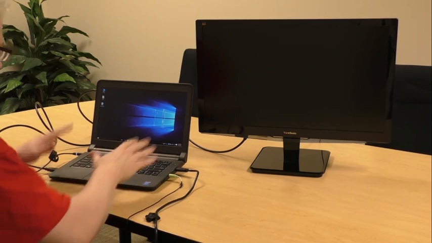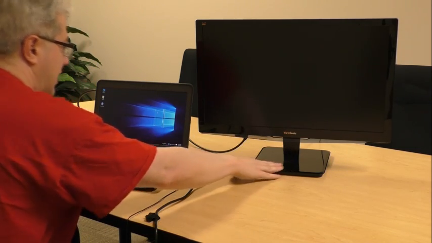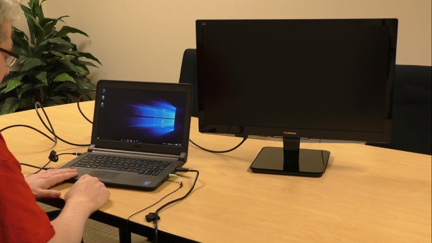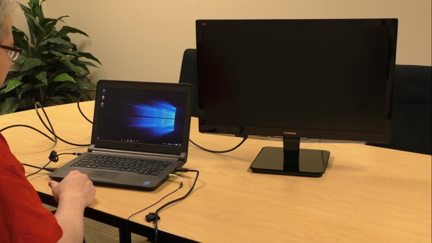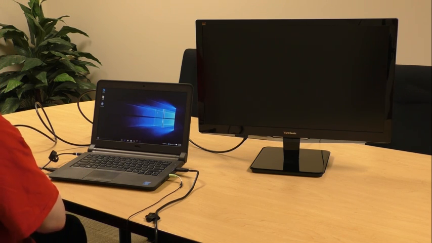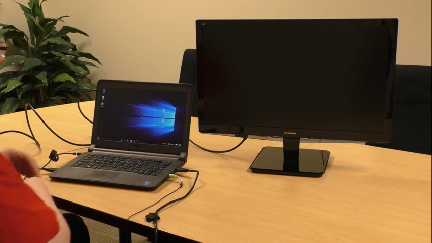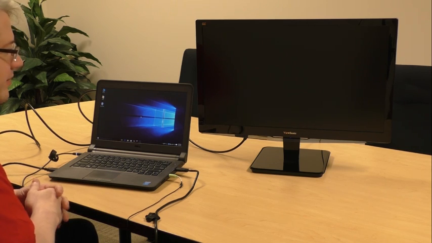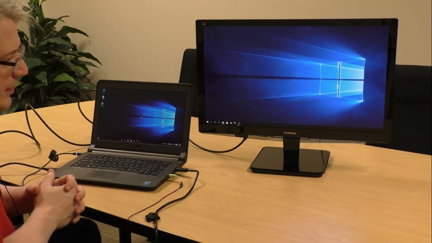So what I have here, I have a Dell laptop and I have a ViewSonic monitor. I don't have the monitor connected to the system yet. What I have just off camera that you can't see is a USB 3 3900 DHE adapter that we make that allows you to add multiple displays to your system. So what I'm going to do is just connect the HDMI cable from the monitor to the adapter, and in a moment what I should see is my additional display come on.